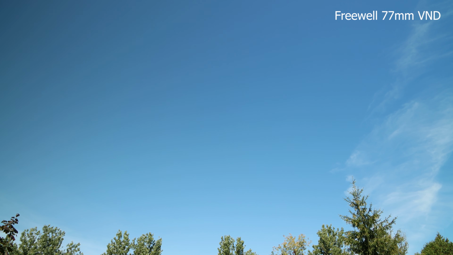Now here it is going to be very clear, because Tiffen is just one filter, but Freewell has split those filters into two, so there is less chance of having such a strong effect. But first, let's put on the Freewell 2 to 5 stop ND filter, variable ND filter.